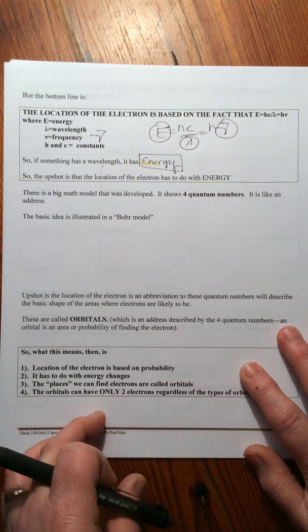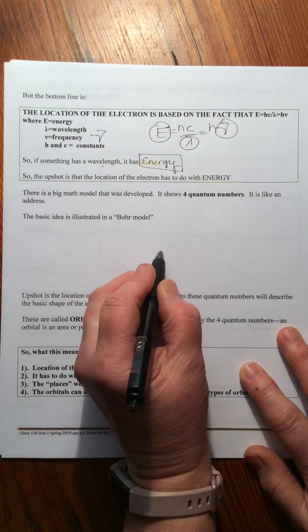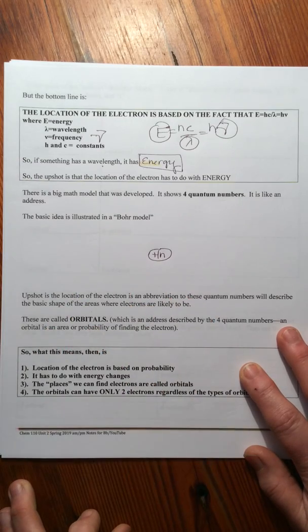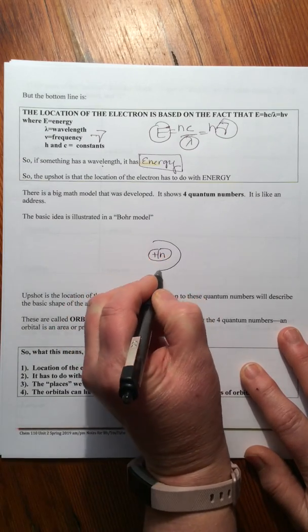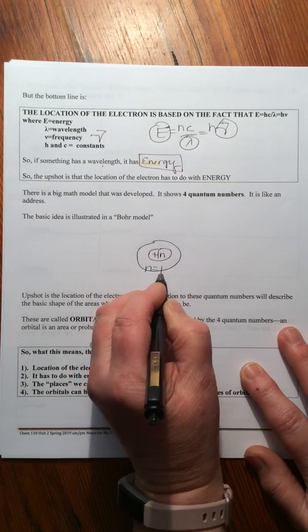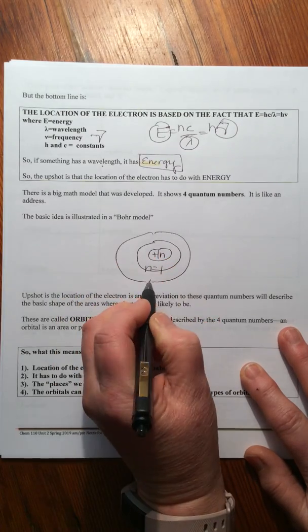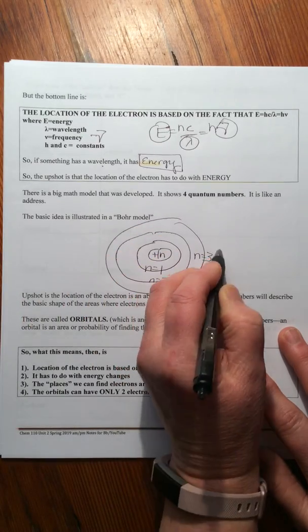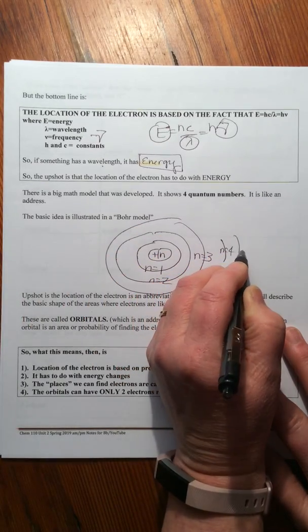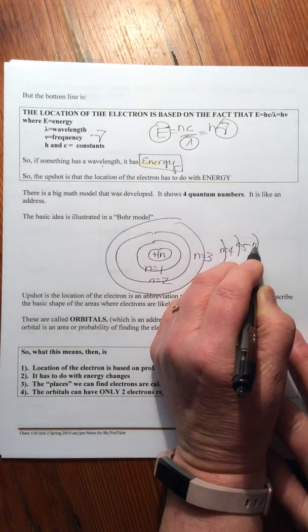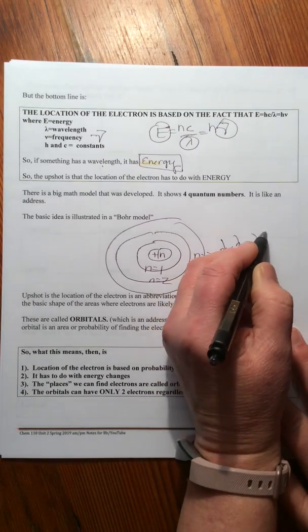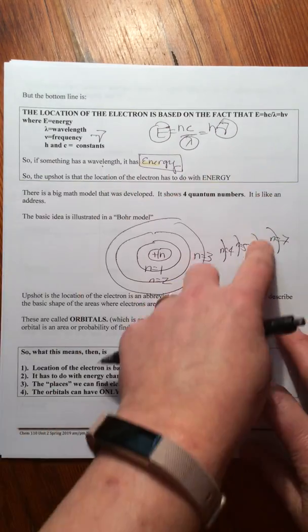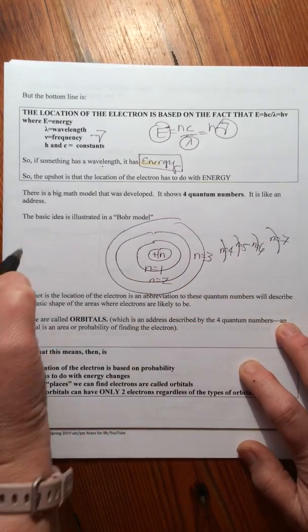And the basic idea is shown in a Bohr model. So a Bohr model will have our protons and neutrons in the nucleus. And then it will have these energy levels: N equals 1, N equals 2, N equals 3, N equals 4, N equals 5, N equals 6, N equals 7. Okay, so you can pretend I drew those all around. N equals 7 is as far as we can go.